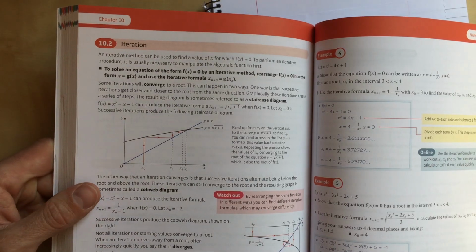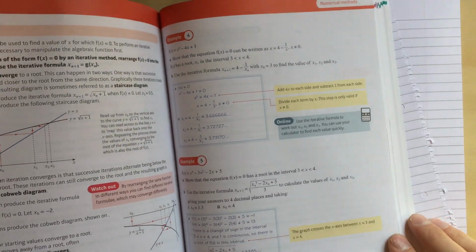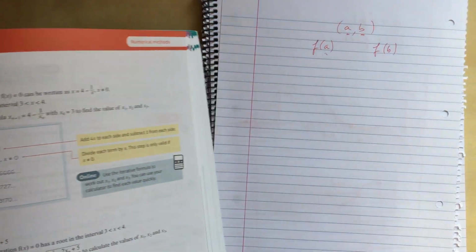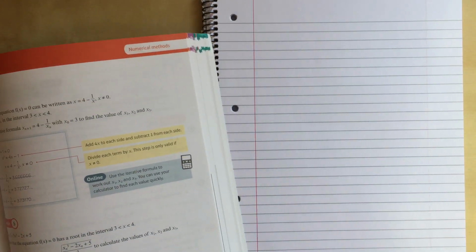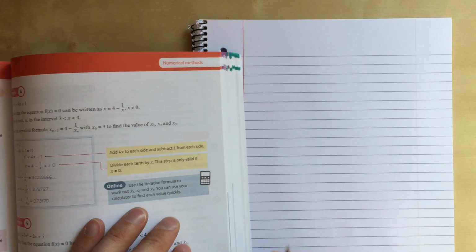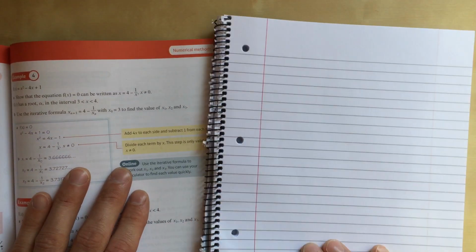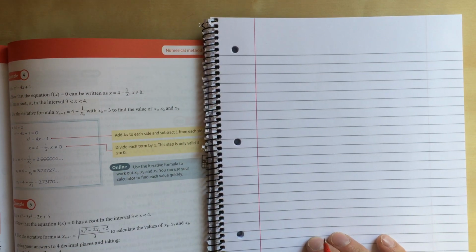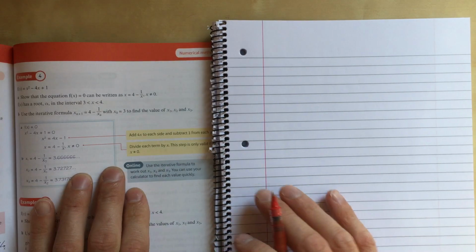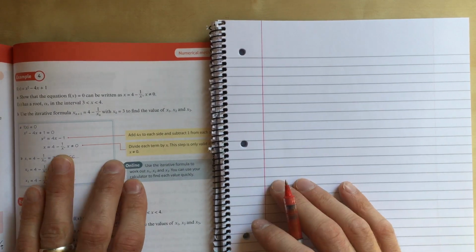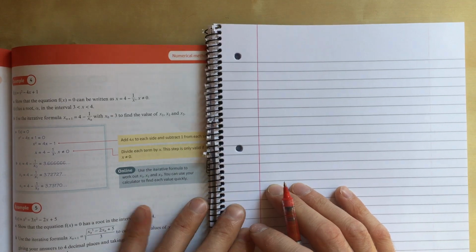Section 10.2 is dealing with iteration, and what I'm going to do is run through how to do the questions first of all. We're not going to worry about why this method works, we're just going to run through how to do it, and then I'll go back and we'll think about why that works. If you know this method, you might want to skip forward until the point where we get to why it works.